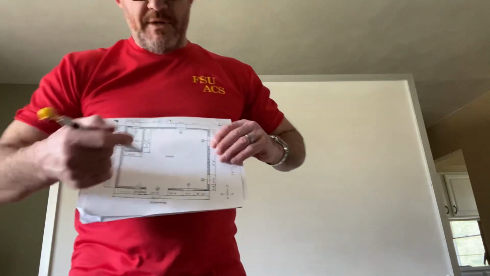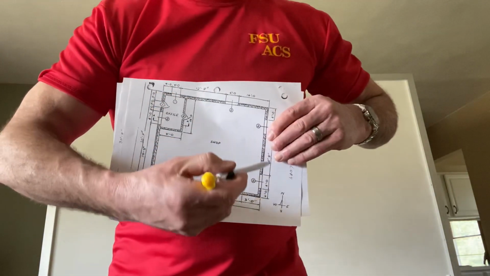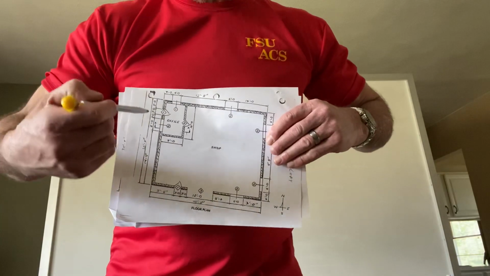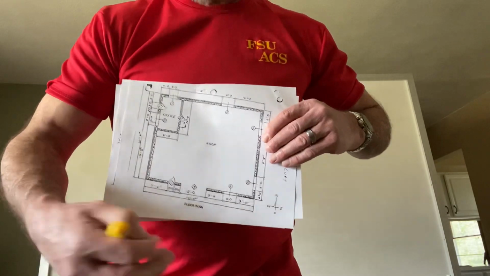So as I look at my plan view, I'm saying that block is going to continue all the way around the perimeter of this building. My print, my details would tell me exactly that.